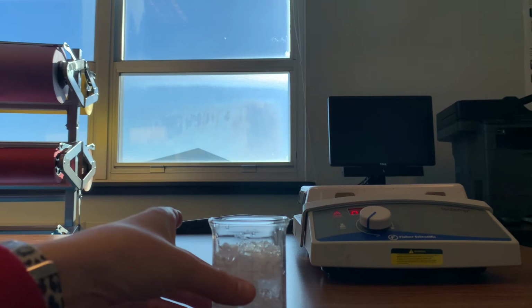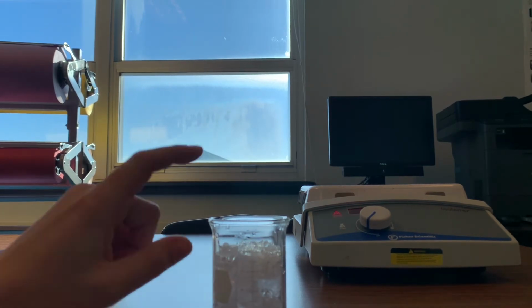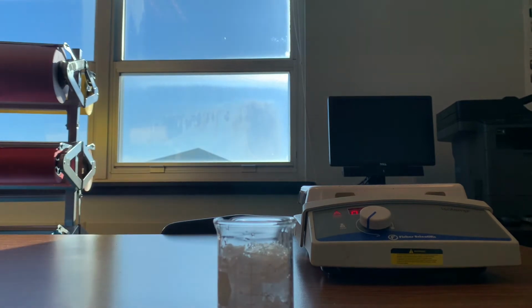If you look here, we have little gaps in between because a solid does not take the shape of its container, it keeps its own shape. Therefore, I think that the state of matter for ice is solid. Please record that on your student data sheet.